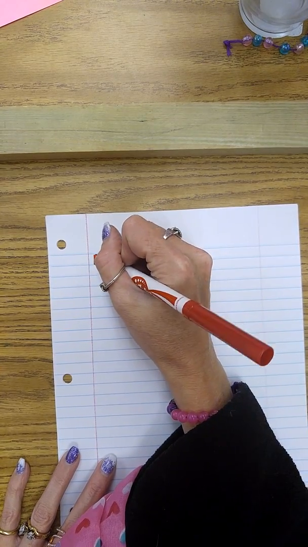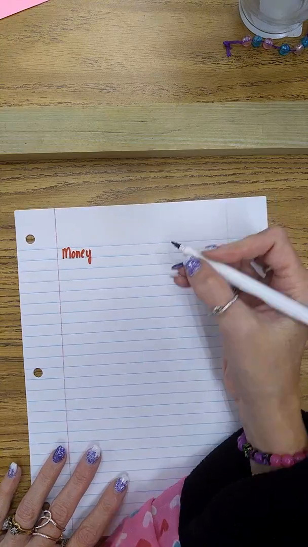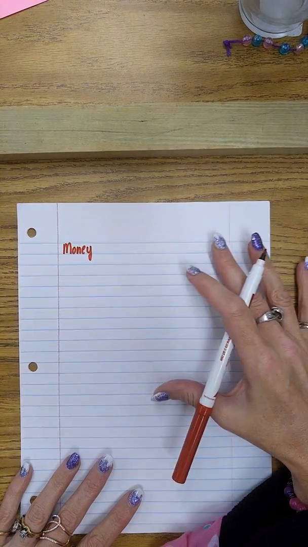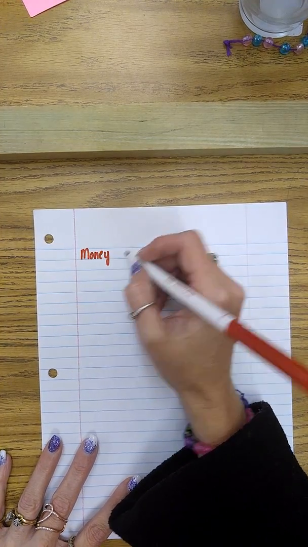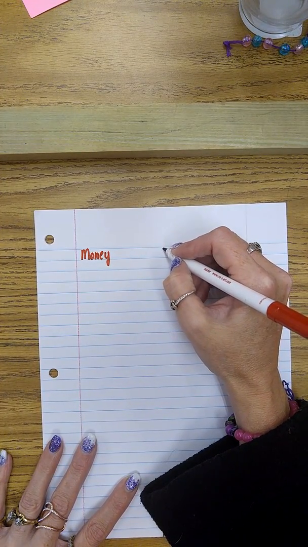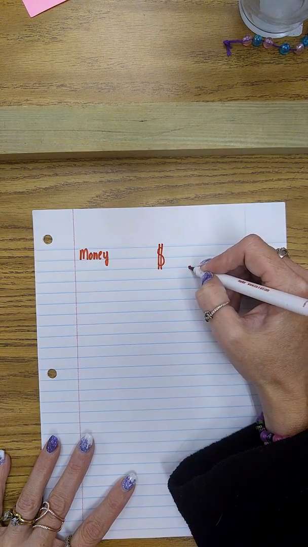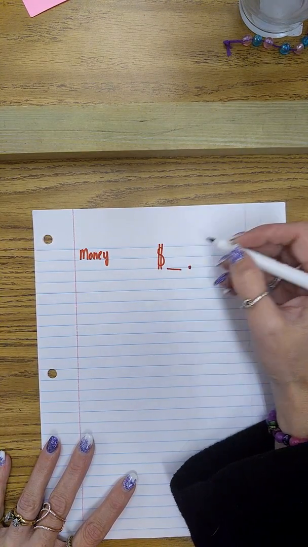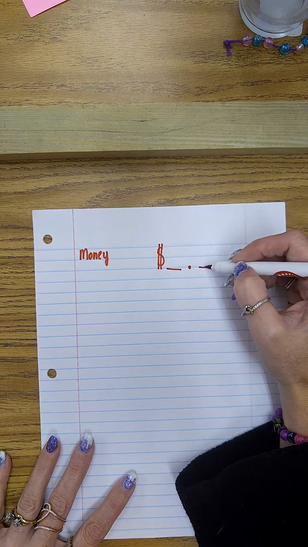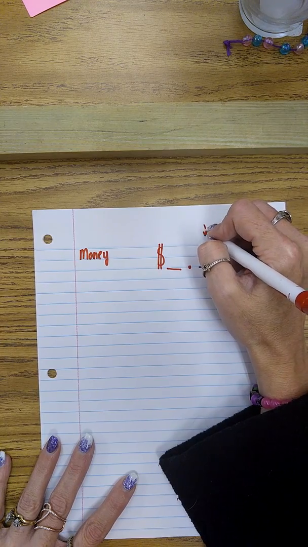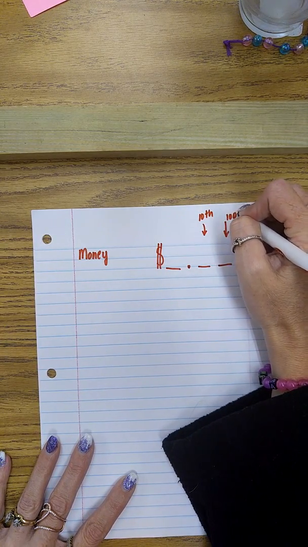We discussed money today, and we discussed dividing money evenly. So it's more so putting it into groups versus division. One of the things that we had to discuss was money and how money is written. So we definitely have our dollar signs, and we have our decimal places. We have our dollars in front or to the left of our decimal, and we have our cents to the right of our decimal. This is our tenths place. This is our hundredths place.